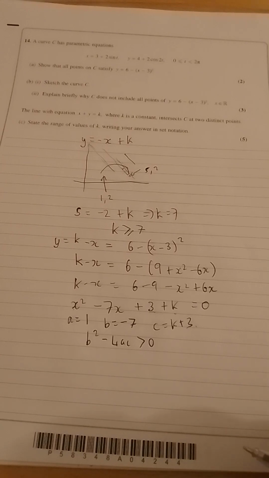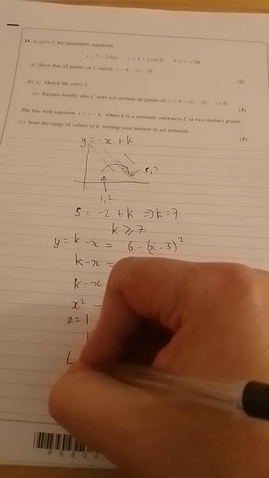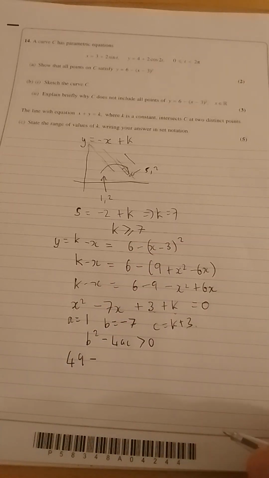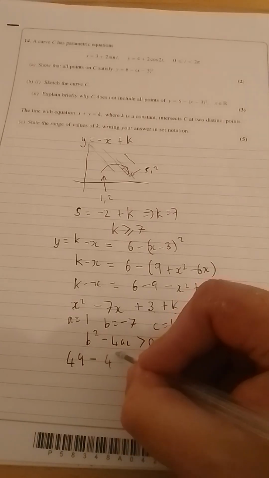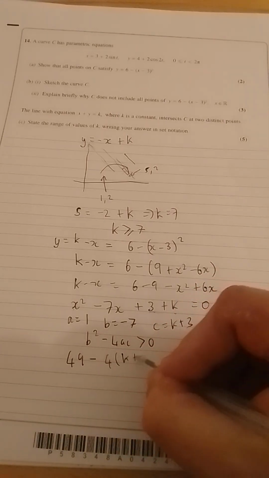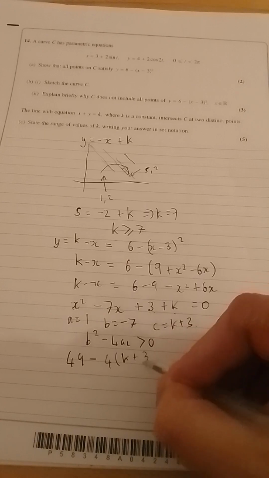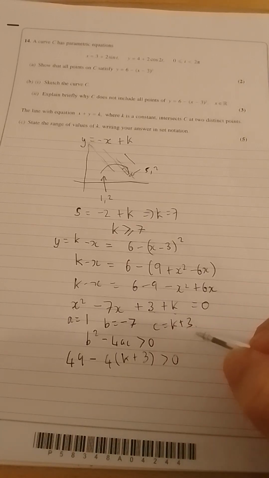And if we write that using the information we've got, b squared is 49, and then it's minus 4ac, so it will be 4 times 1 times k plus 3, and that has to be greater than 0.